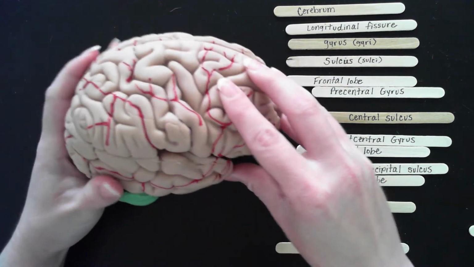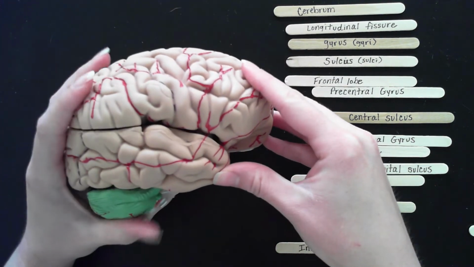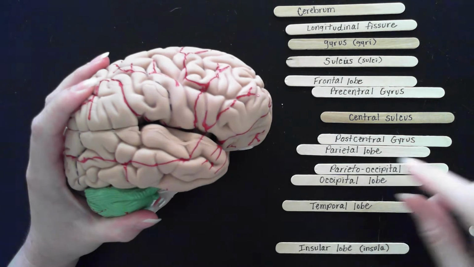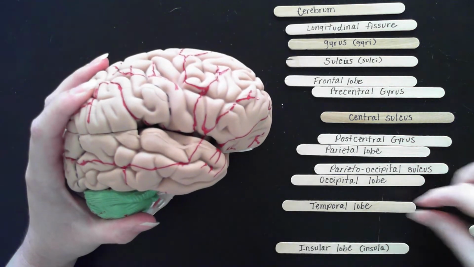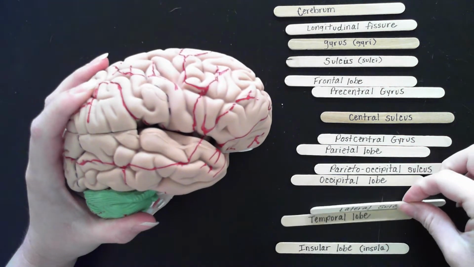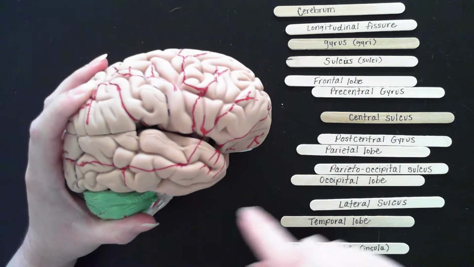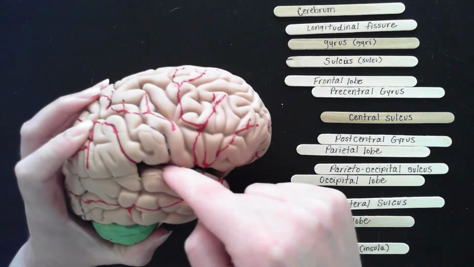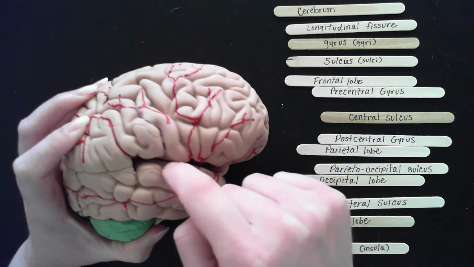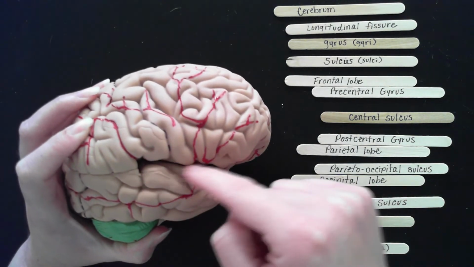If we turn to the side, where we have our temporal lobe, we're going to have separation from our frontal and parietal to the temporal lobe through the lateral sulcus. So that's what this division is here.